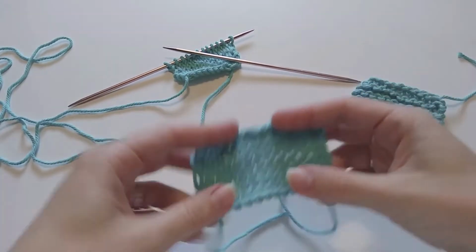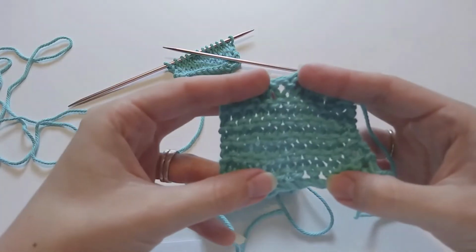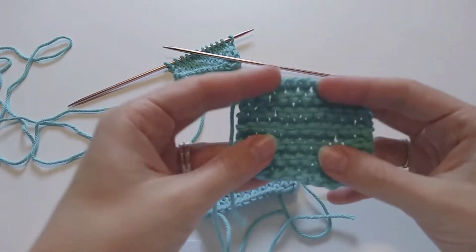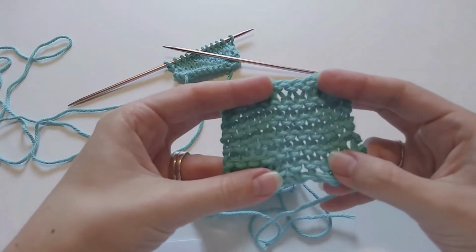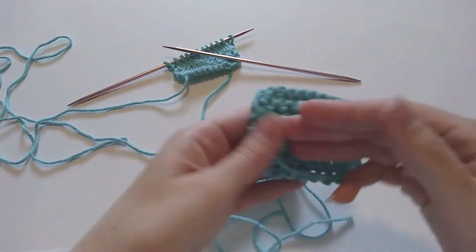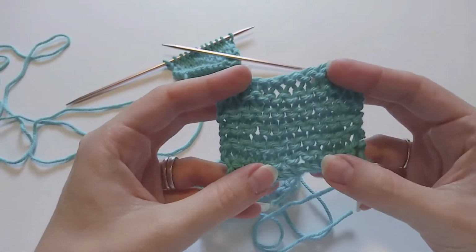Now if you work every row as knit stitches, you end up with what's called garter stitch. And you see you have these little ridges on both sides of your work. This creates a uniform double-sided piece because each row that you work, you're just pushing the tops of the loops to the other side. And you just continue to do that. This is what you're going to be able to make when we finish this lesson.